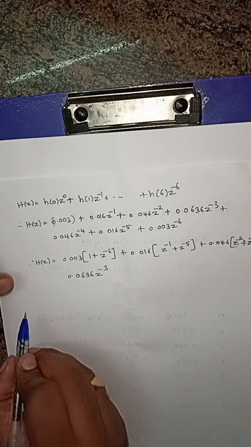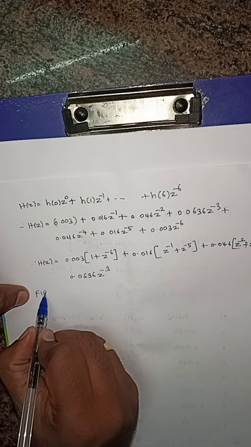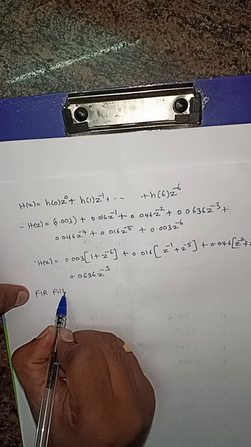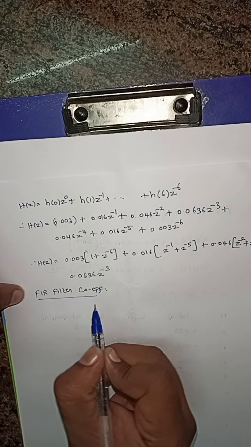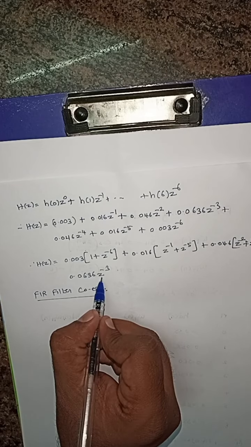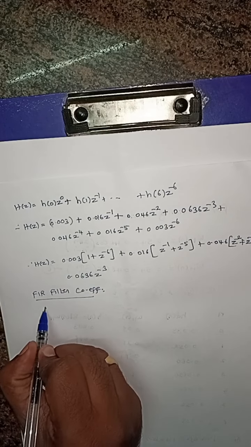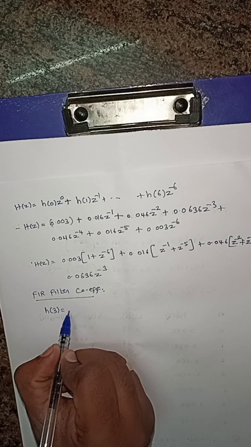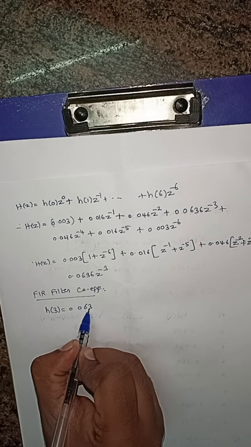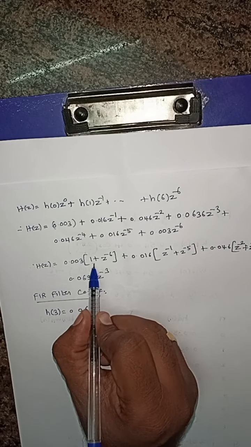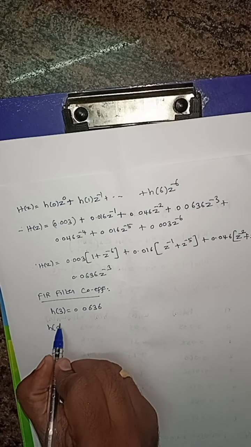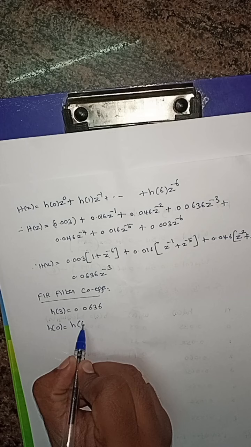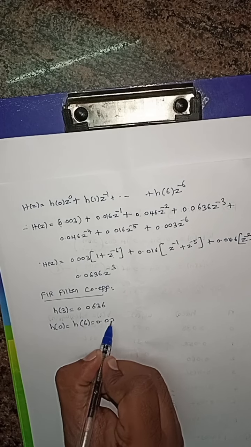Next we can find the FIR filter coefficients. So the coefficient of z power minus 3 is nothing but h of 3. So h of 3 equal to 0.0636. Coefficient of z power 0 and z power minus 6 is 0.003. So h of 0 equal to h of 6 equal to 0.003.